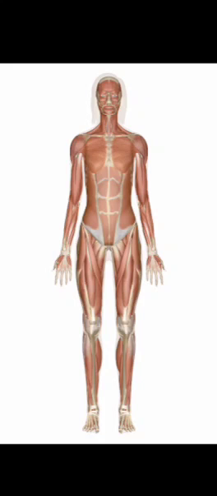Now we will see the muscular system. See, all the muscles are part of our muscular system. Our bones and different parts of our body can move with the help of muscles only. For example, muscles of our face help us to smile, talk, and muscles of our legs help us to walk.